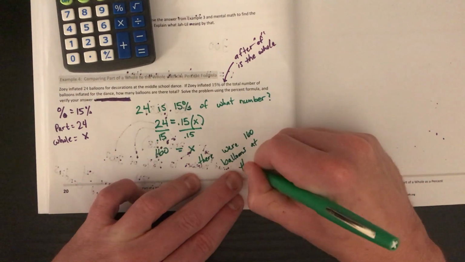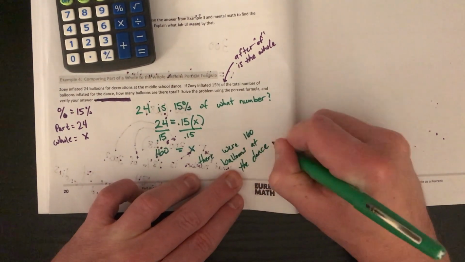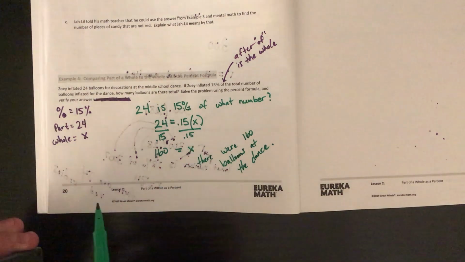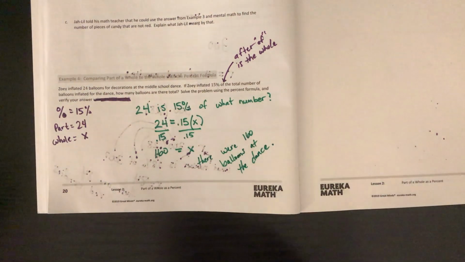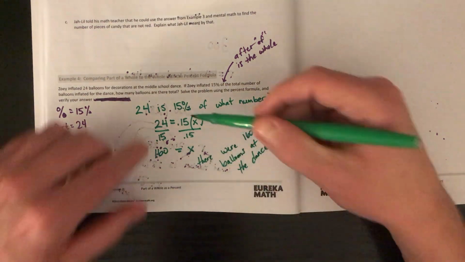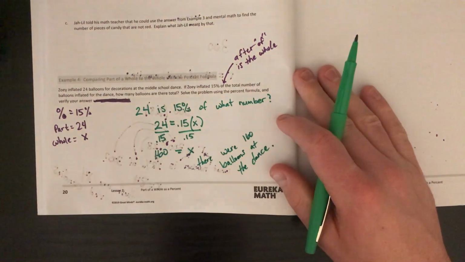It's okay if you got that one wrong. Like if you multiplied 24 times 0.15 and you got some small number or whatever, it's okay to get things wrong, especially when you're very first learning them. Now you've seen how to do it and hopefully you'll get it right next time.